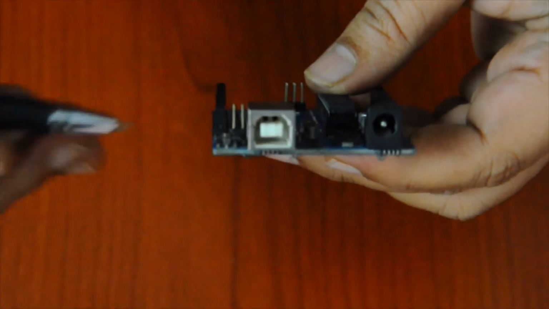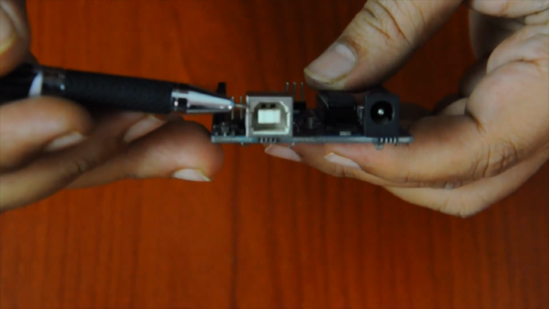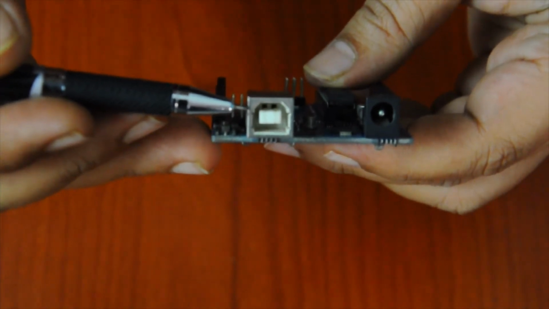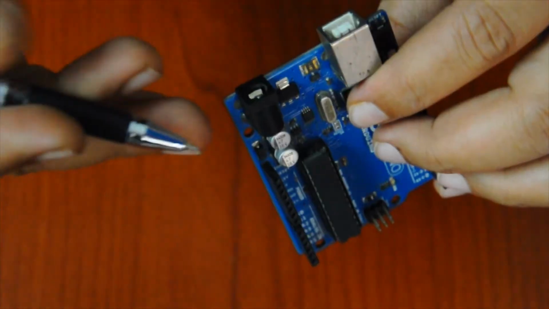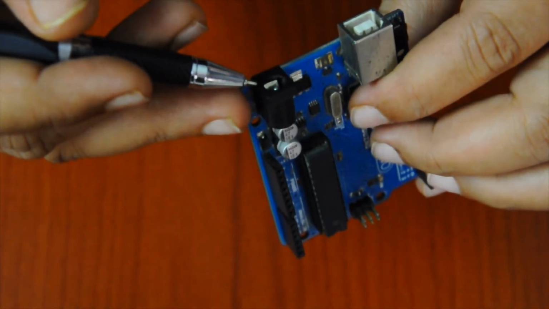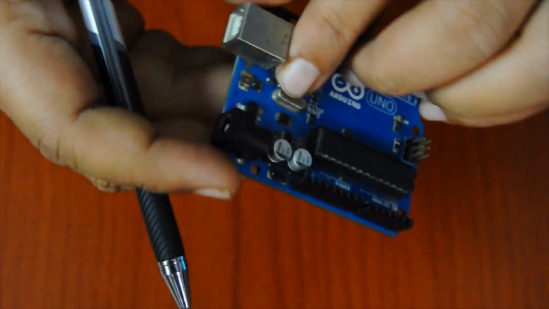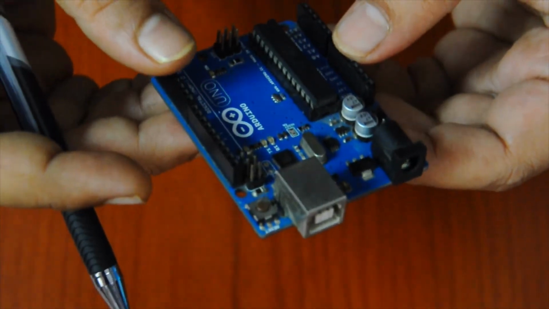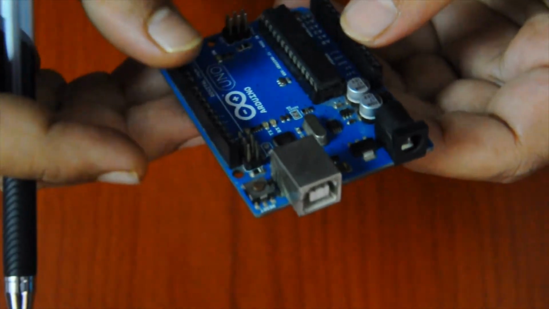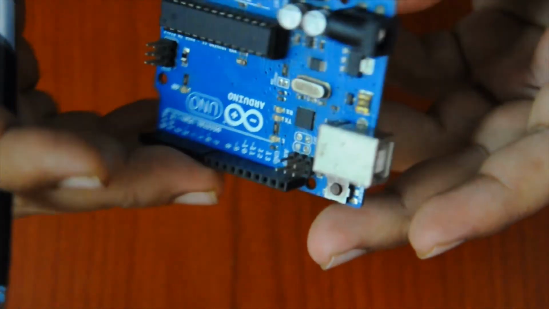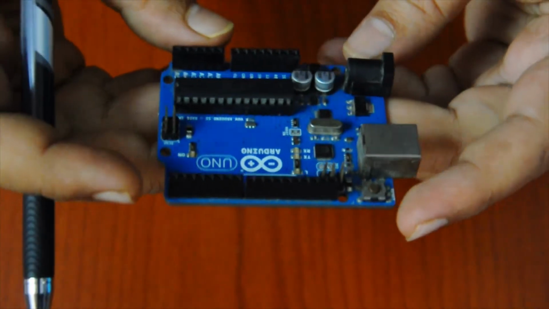If you see, this is a serial port where you can connect with your computer and write a program with this. And this is a power port where you can give a power supply to it, and this can be used for a standalone project. And this is a reset button. This is the basic construction of an Arduino Uno.